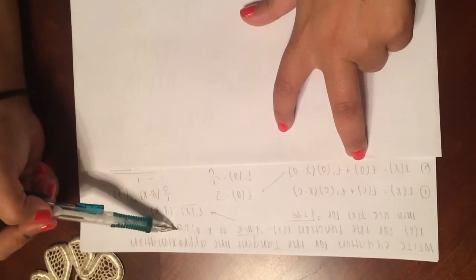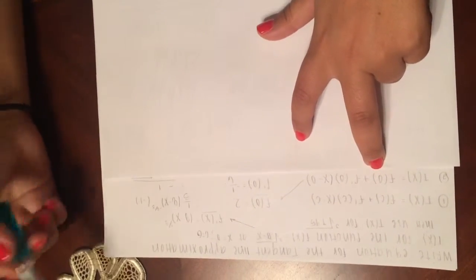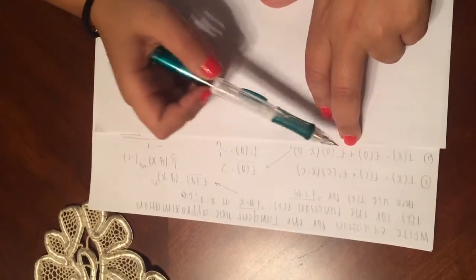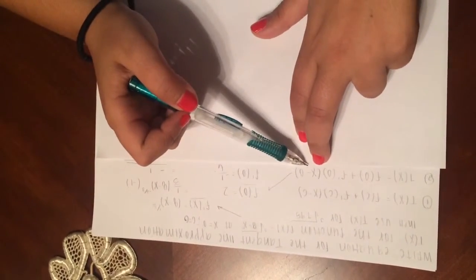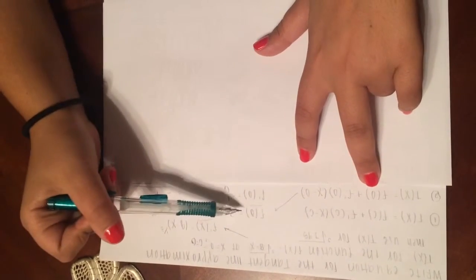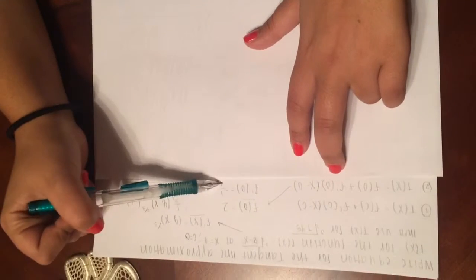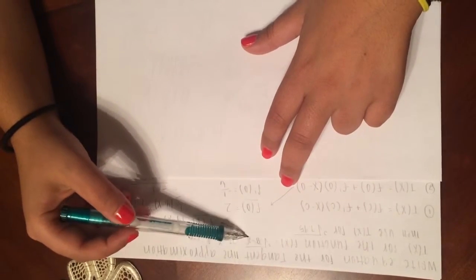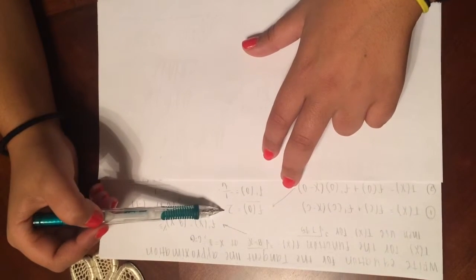So since c actually means x, we're going to plug in 0 wherever it says c. So f of 0 plus f derivative of 0 times x minus 0. So to plug in the values for this, we're going to take f of 0 and f derivative of 0 and plug it back in the original. So when you plug in f of 0 in the original, we're going to get 2.